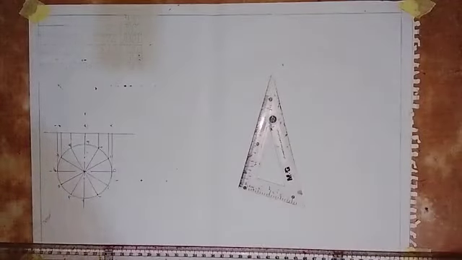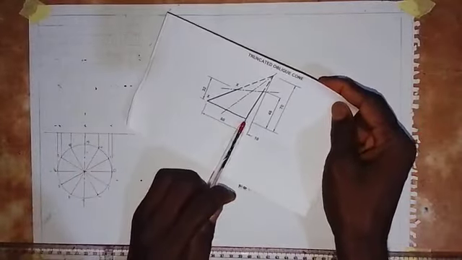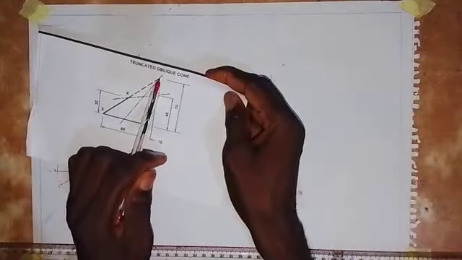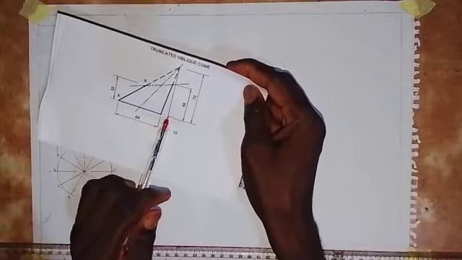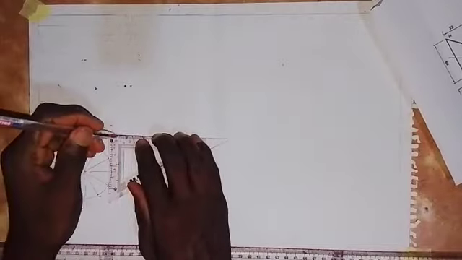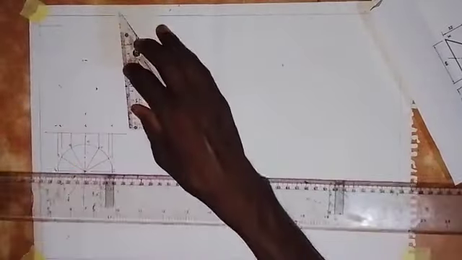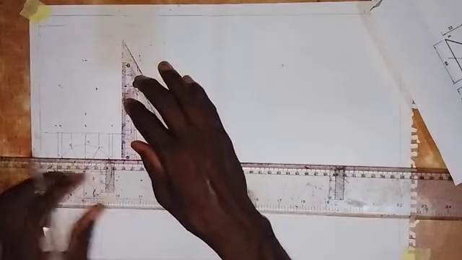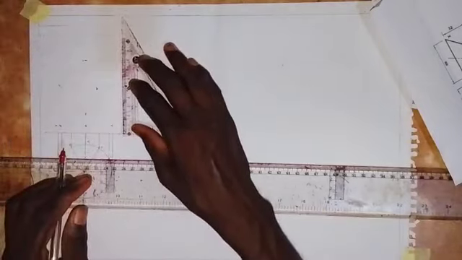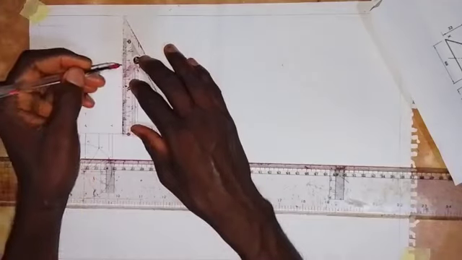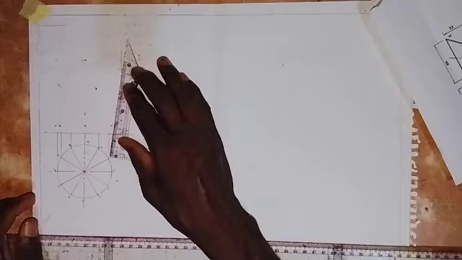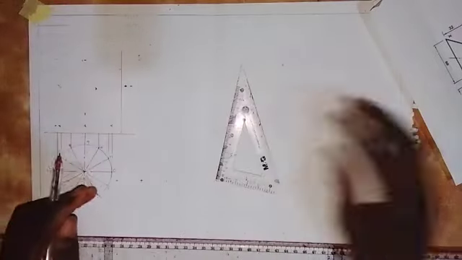So what we are to do now, look at what we have here. This point that we have here is along this 0. So for us to now locate this apex, we have to take a measurement of 10 millimeters from here to here. So I will take a measurement of 10 millimeters from this point to this side, and at this point here, I'm going to draw a vertical line up like this. On this vertical line, I will take the height of the cone, which is 70 millimeters. Now each of these points will be connected to this apex. So this is the apex of the cone.